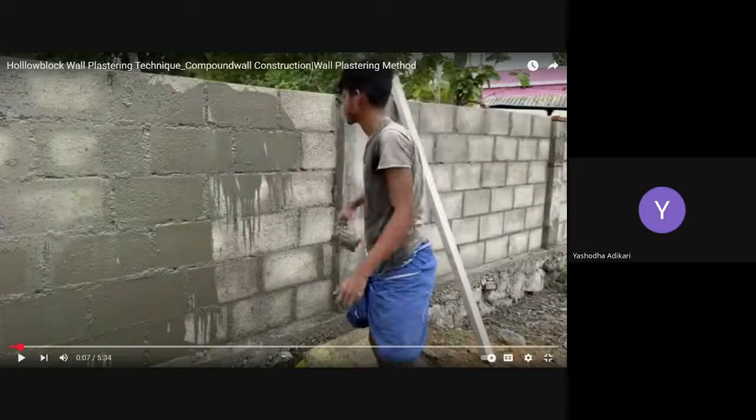So if you put some water onto the wall, it gives you a support. And another thing, concrete blocks can absorb some amount of water. When you mix, you are adding the cement, sand, and water, and you have to mix it well. When you're applying it onto a dry wall, this dry wall can absorb the water that you mixed.